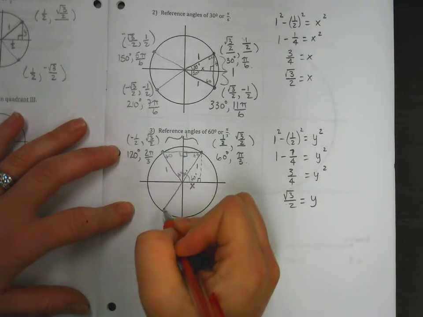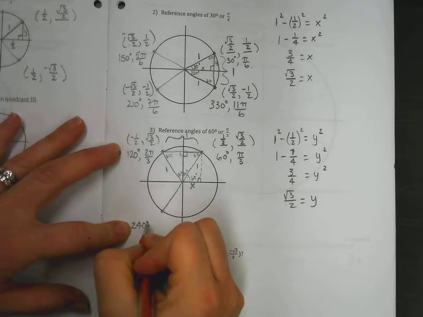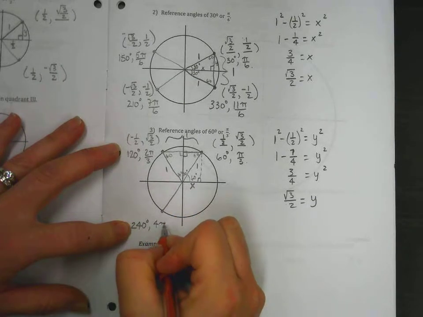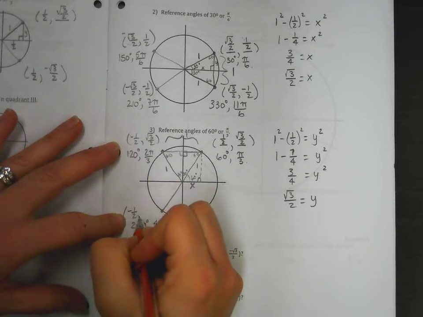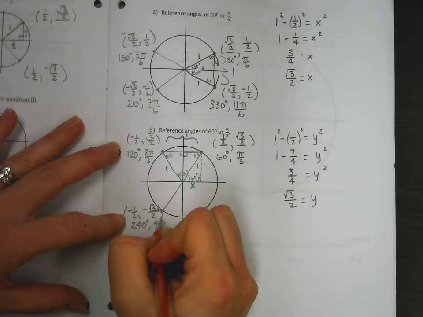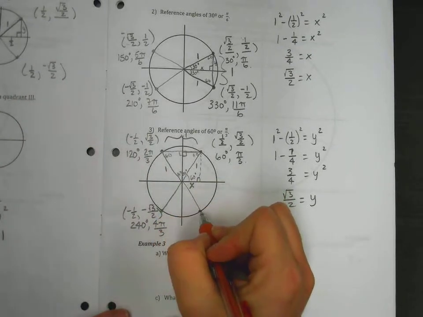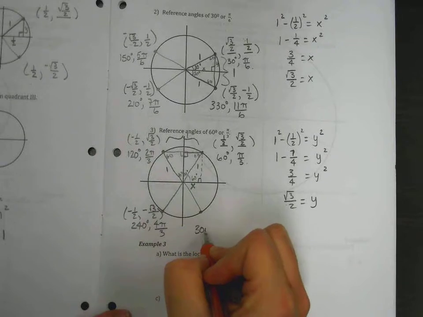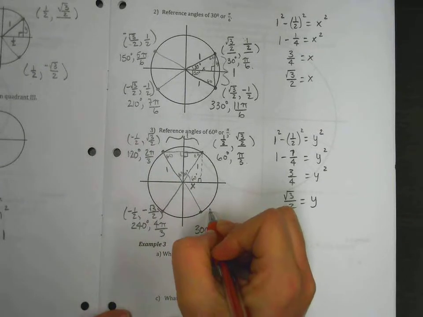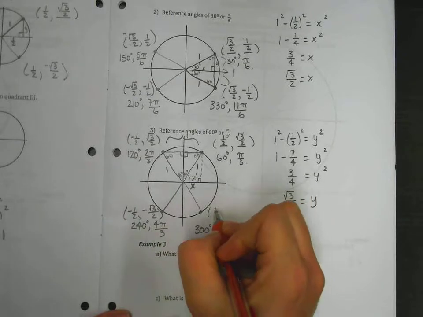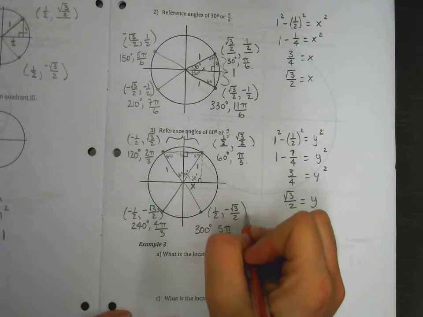And then this angle down here would be 240 degrees and 4 pi over 3, where our x and y values would both be negative. And then finally this last quadrant here would be 300 degrees or 5 pi over 3. This point is going to be 1/2 comma negative √3/2.